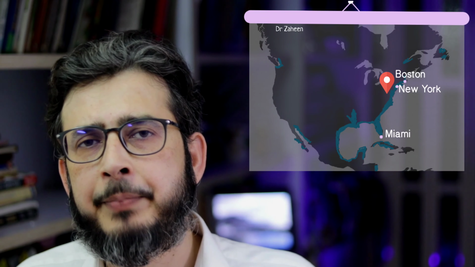Now see this map of the United States of America. The dark blue color is showing that almost entire Atlantic coastline of United States would disappear due to this rise in sea level. Apparently, the major cities which will be affected by this rise would be Boston, New York and Miami. The Virginia Institute of Marine Science has also done a separate study on this issue.